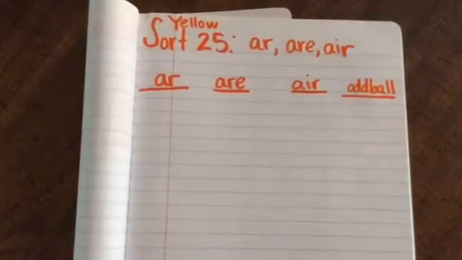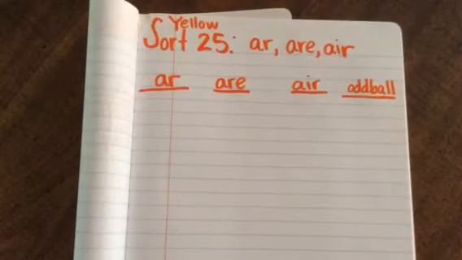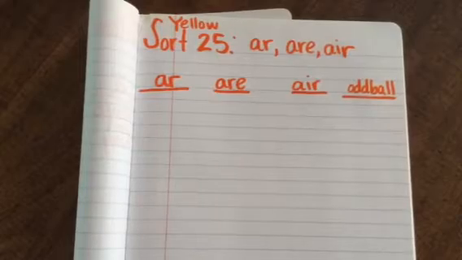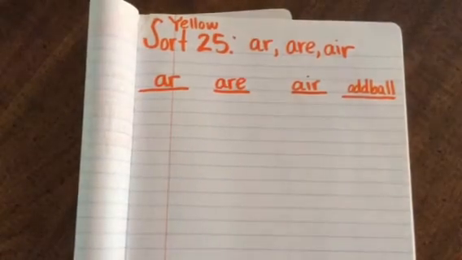So now that I have that figured out, go ahead and cut apart your spelling cards or your word study cards and sort them into these 4 categories: R, air, air, and the oddball. Remember, there's 5 oddball words. Once you've done that, come back to the video.